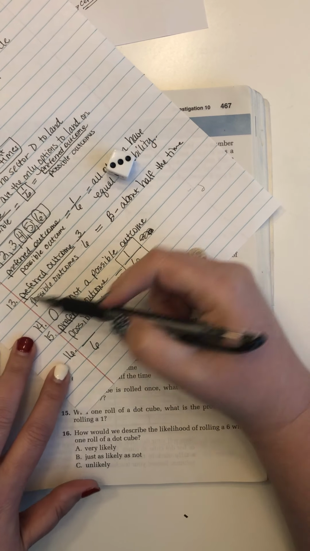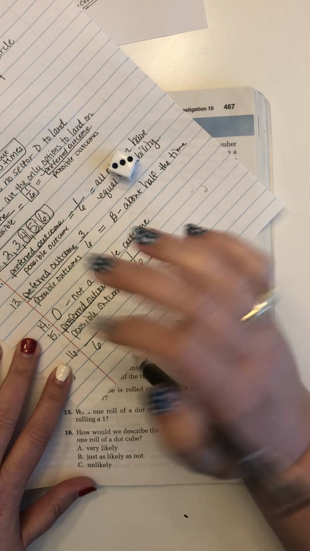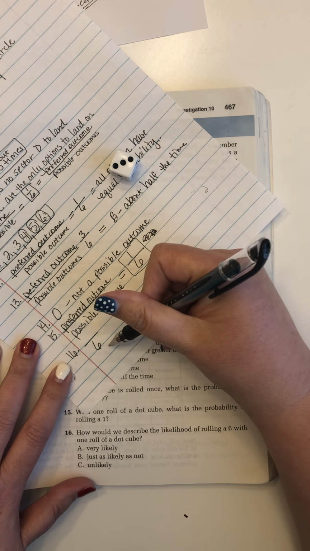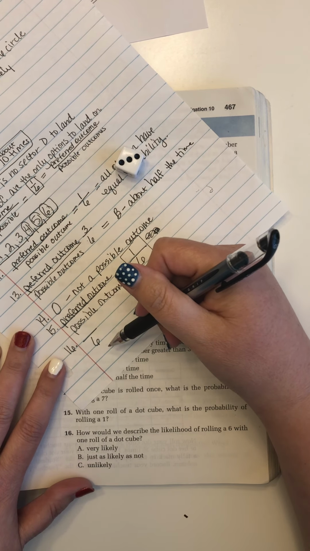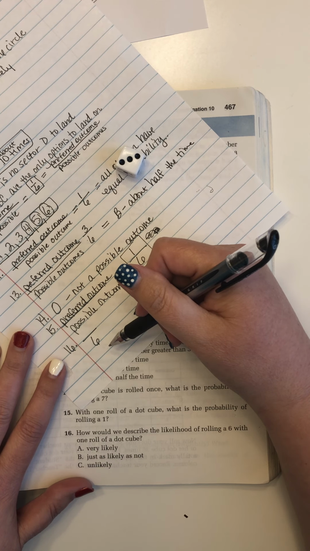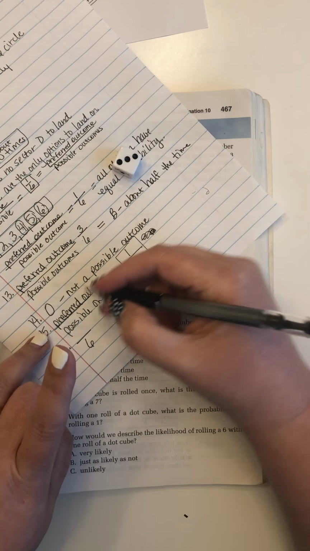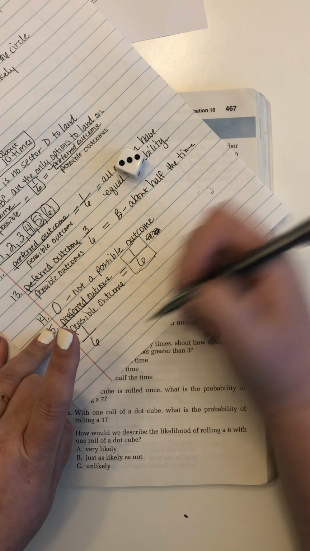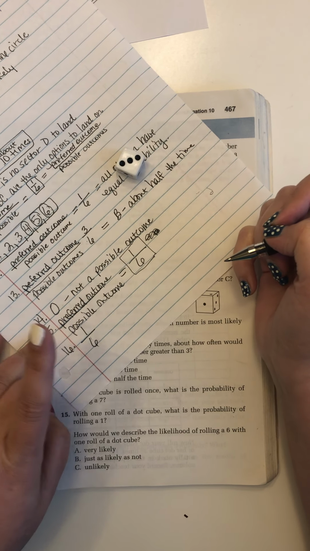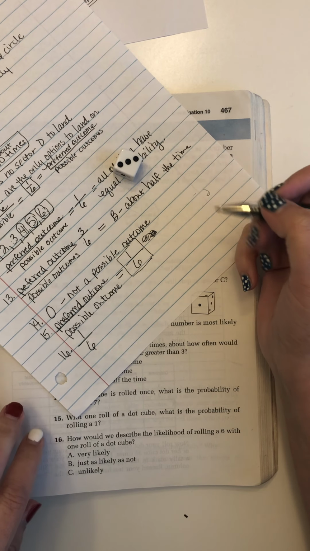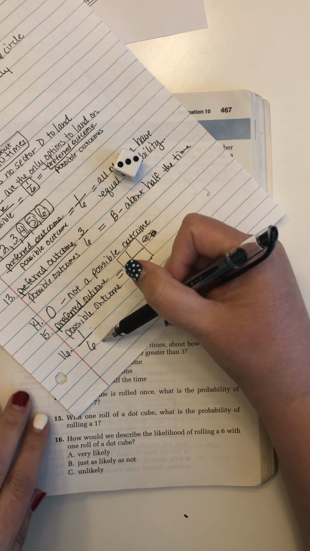It's going to be a 1, a 2, a 3, a 4, a 5, or 6. Nothing else. And it wants to know the probability of rolling a 6. Well, 6 is one number out of 6 numbers possible. So, is it very likely?